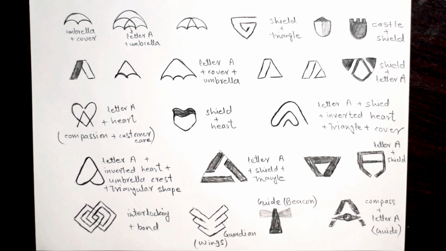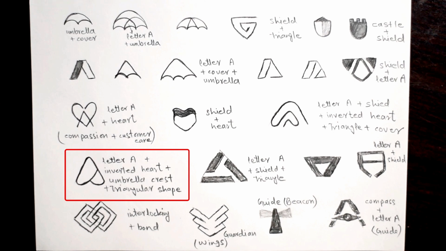We are done with the sketching process and it's time to finalize the sketch. I have decided to finalize this sketch as it has a minimal and geometric visual with multiple integrated elements that reflects the brand's personality, vision and values. So let's refine this sketch.